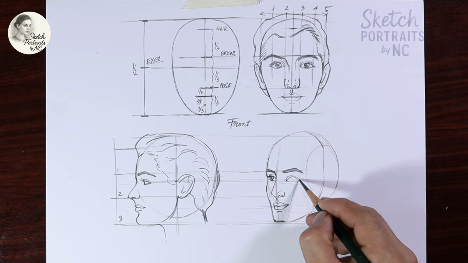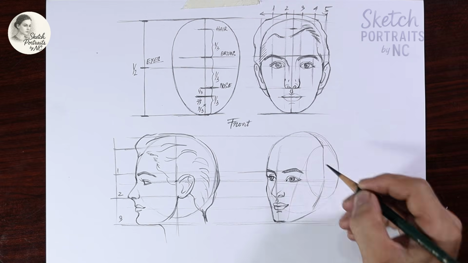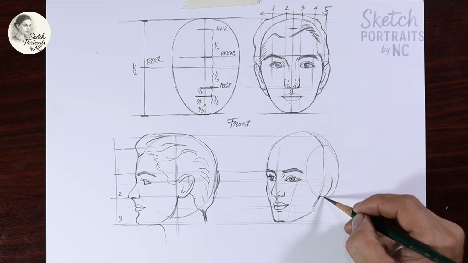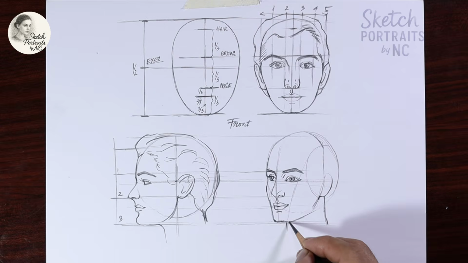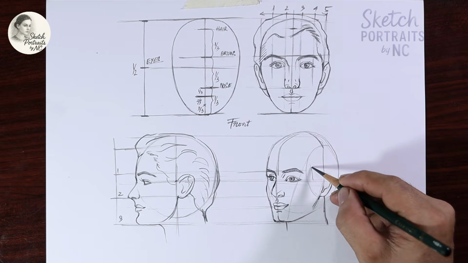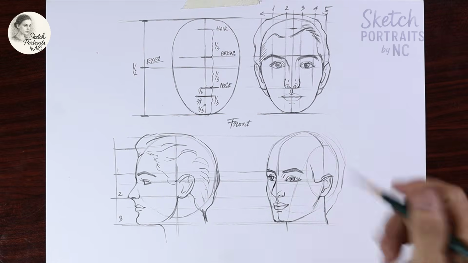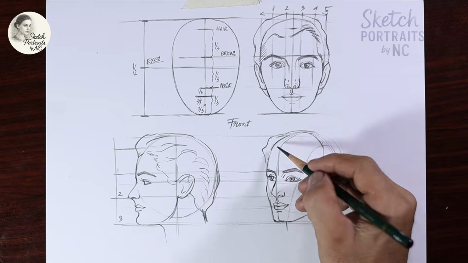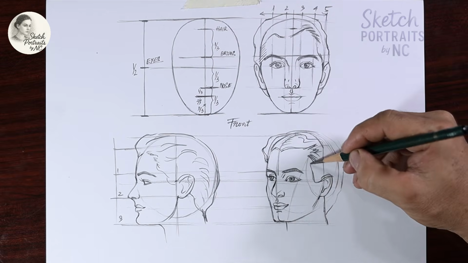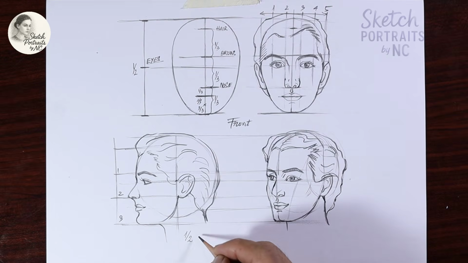The near eye will be wider, the far eye will be narrower according to the rules of perspective. This is the angle that helps the face have more depth, liveliness and naturalness, often used in character illustrations.